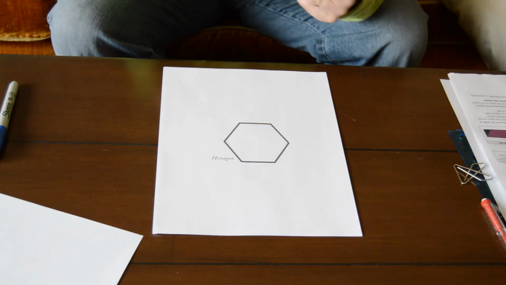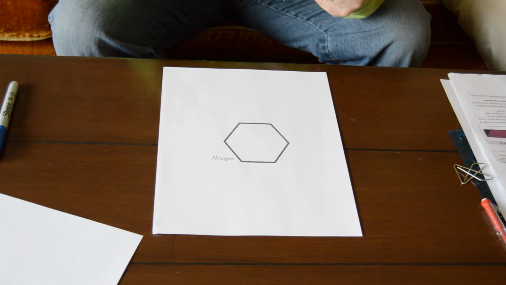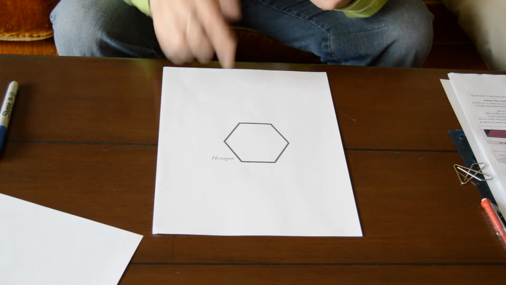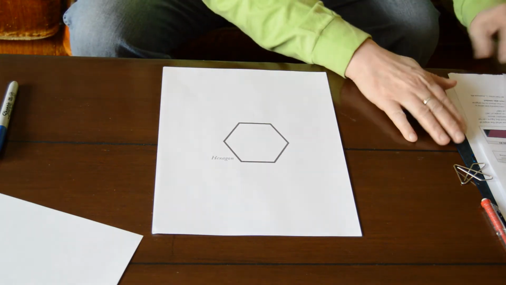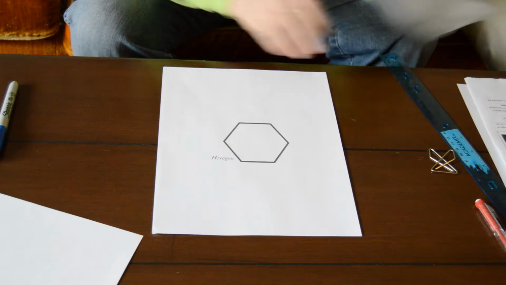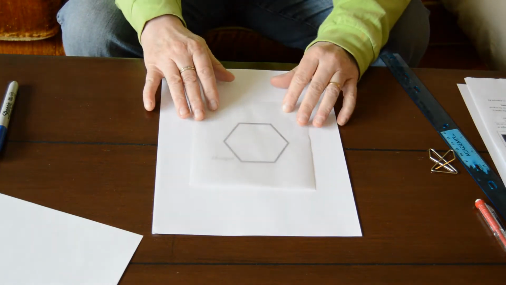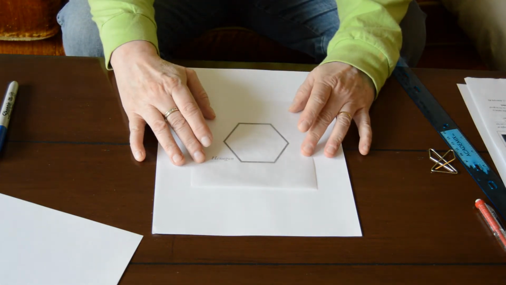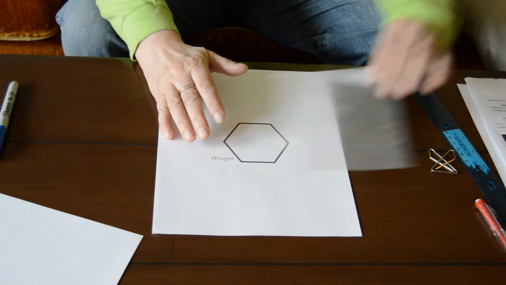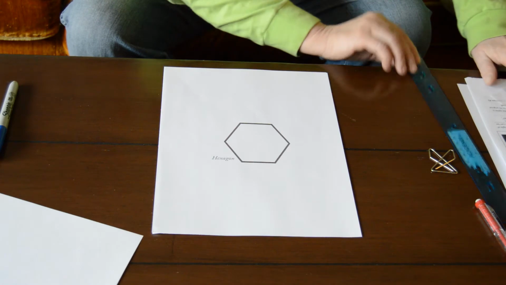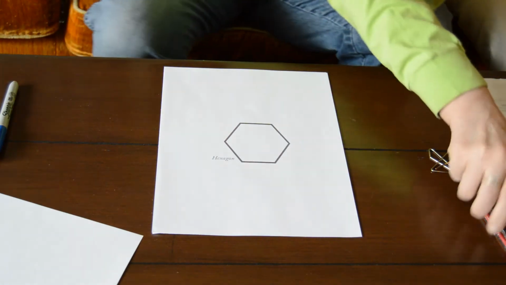Okay, today I'm going to show you how to use patty paper to find the rotational symmetry of a polygon. And today we're going to be using this hexagon to do that. Now, the first thing I have to do before I look for the rotational symmetry, and I use this patty paper here, as you can see, patty paper is so light it's like tracing paper. You can see right through to the object that's below it. But before I can use that, I'm going to have to find the center of the object.